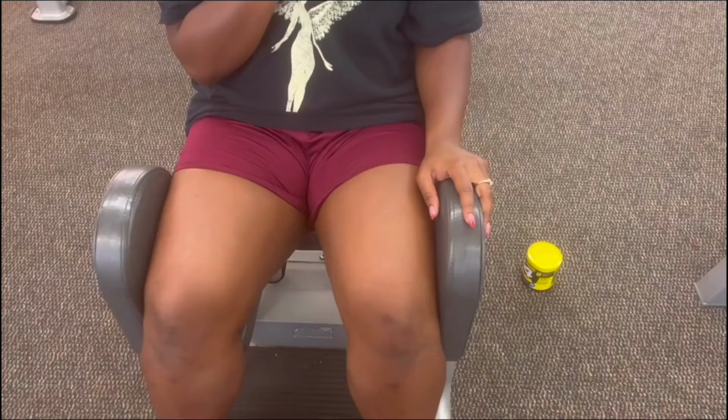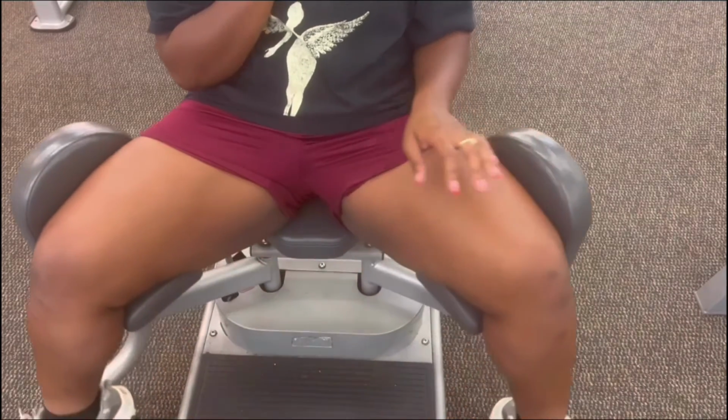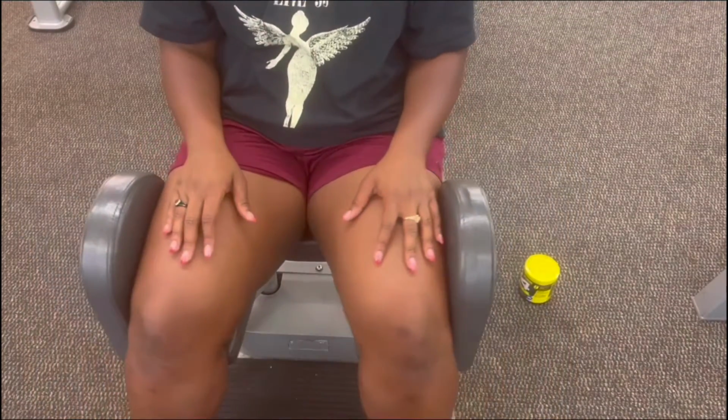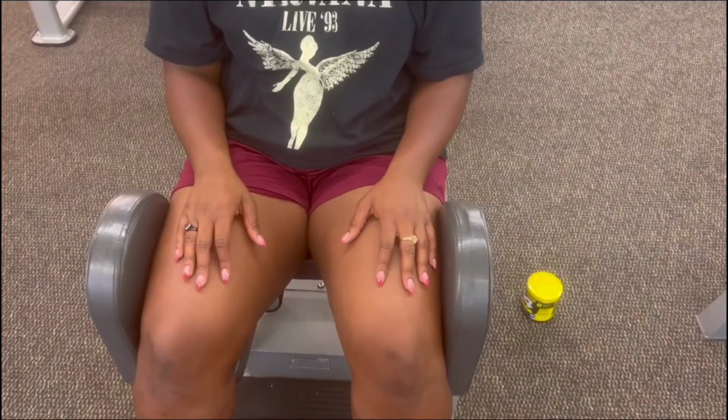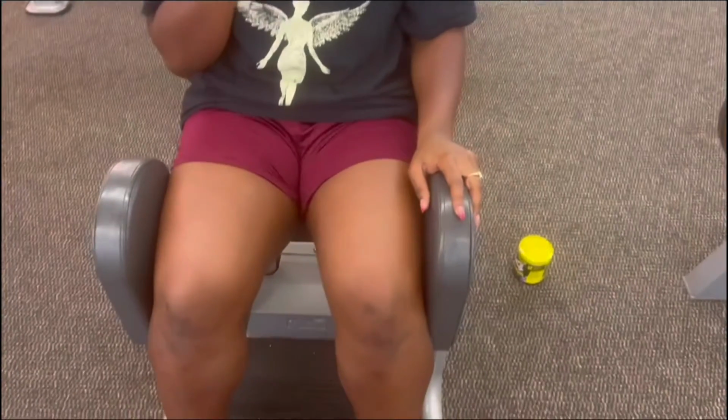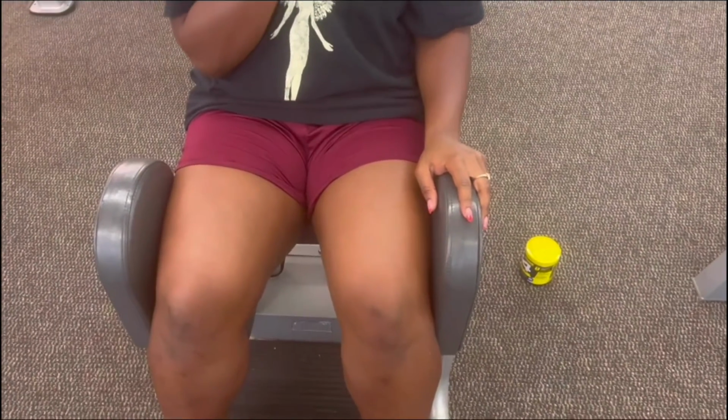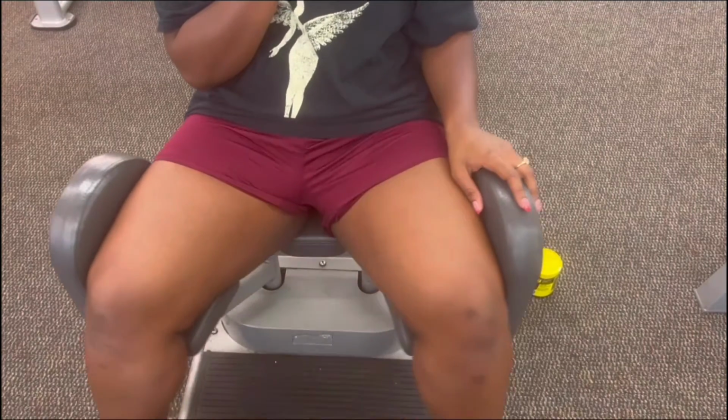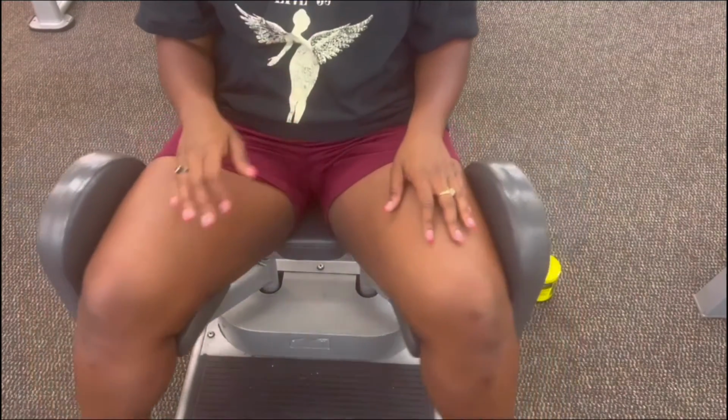Abduction is a movement of a body part away from the median plane, as in raising an arm from the side of the body. The joint type is the ball and socket joint. The bones involved are the pelvis and the head of the femur. The muscles are the gluteus medius, gluteus minimus, and tensor fasciae latae.